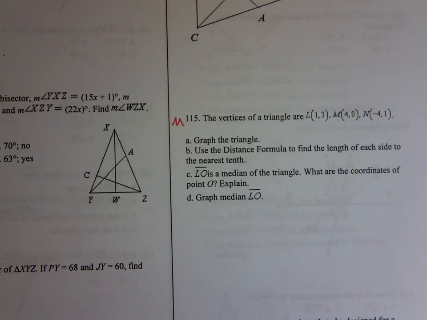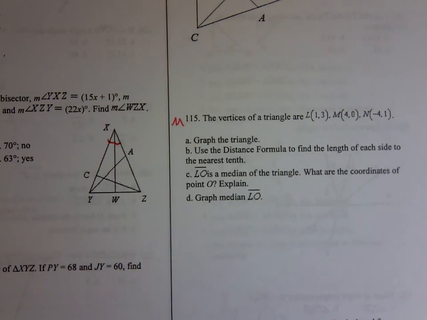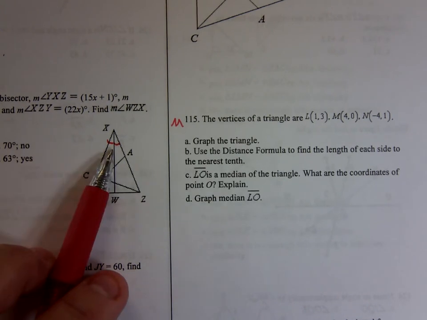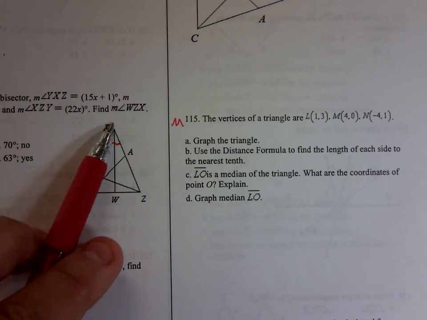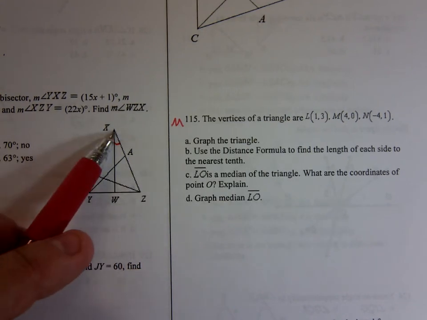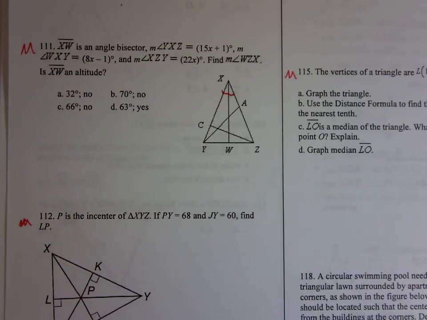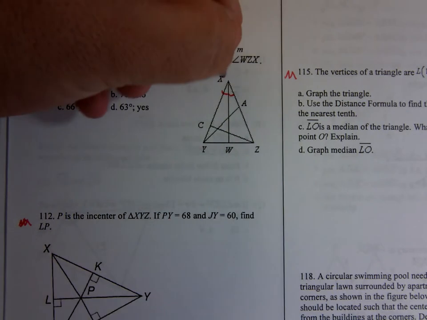Okay, so we're dealing with angle bisector first. Angle bisector cuts an angle into two equal sized pieces. So these two angles right here will mark as congruent. They're little half angles. Okay, you should do the same. It says here that XW is an angle bisector. Okay, we got that. And then the measure of angle YXZ, that's basically angle X, the entire thing. Oh, we can't see? Okay. So this entire angle is 15x plus 1.